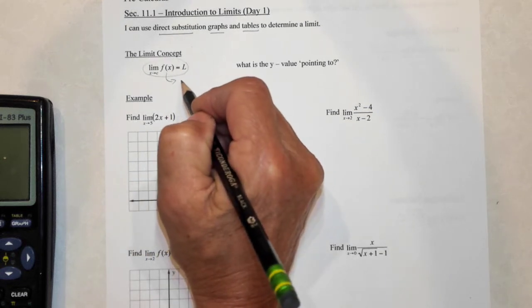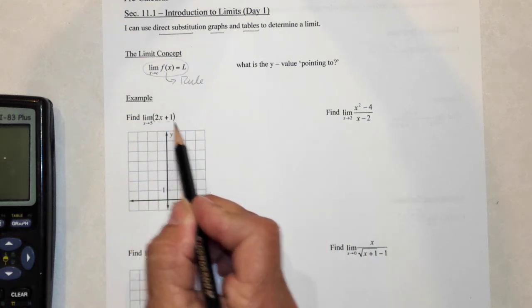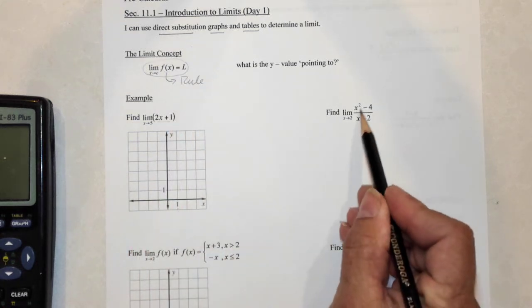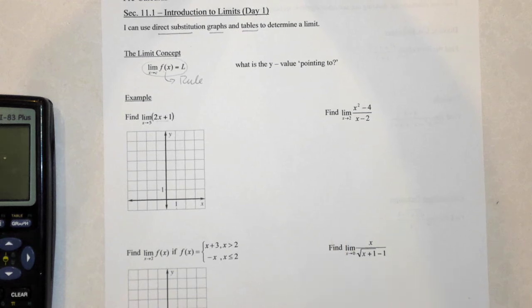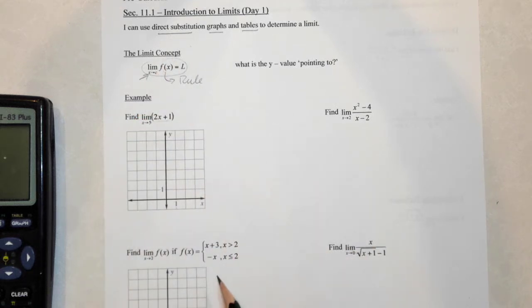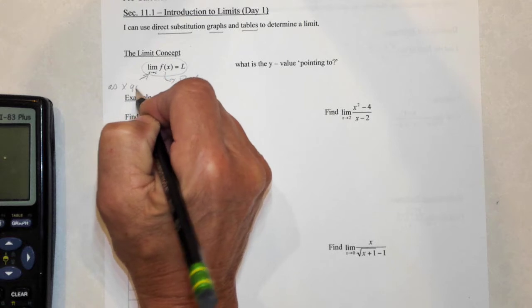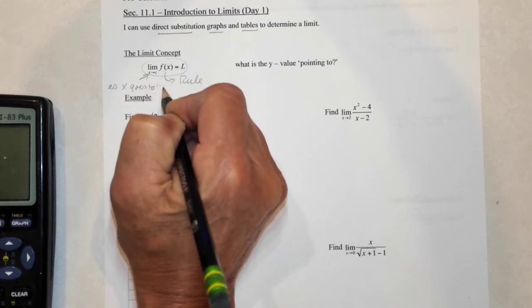So right here, you're going to have like a rule or a formula or an equation. Like here, it's 2x plus 1. Here, you've got the x squared minus 4 over x minus 2. So it's going to be the limit of whatever function they give you. Here's going to be telling you what x is doing. So as x goes to c, whatever that number is going to be.